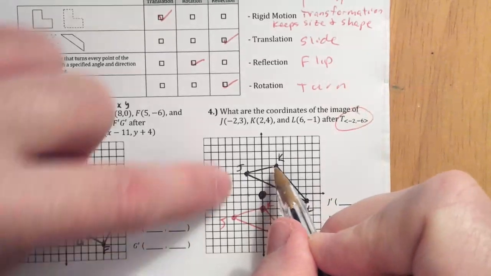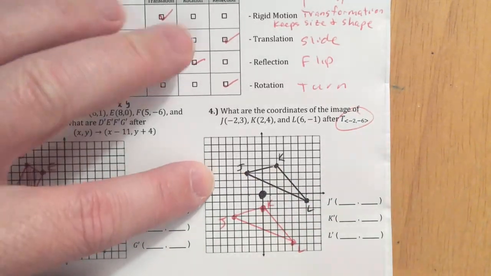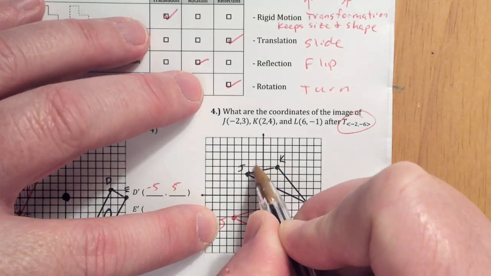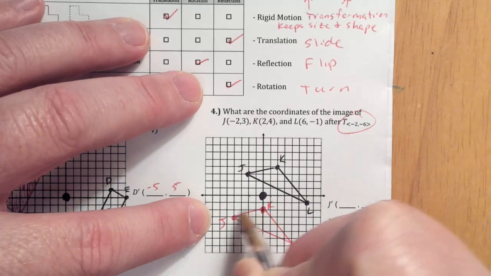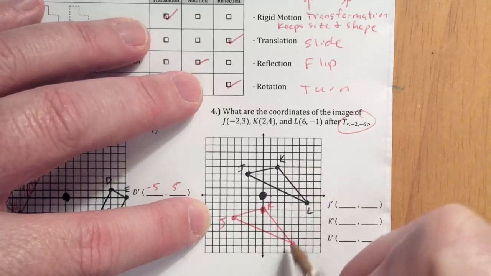Okay, so I'm just double checking everything looks correct. So everything's slid. The dimensions are still the same. J to K is still a 1 by 1, 2, 3, 4. 1, 2, 3, 4. Yep, it only started at the point and goes towards the corner versus the other way. Yeah, so everything looks like it kept the same dimensions.